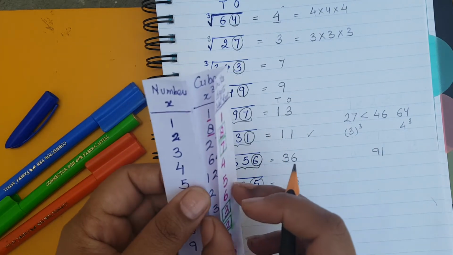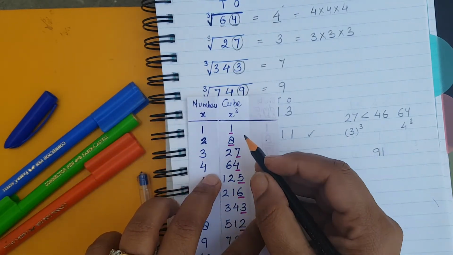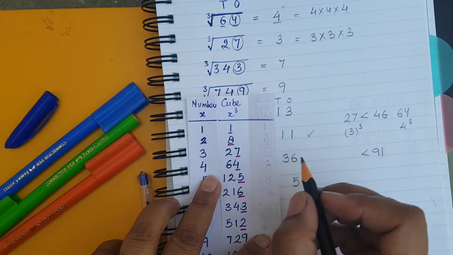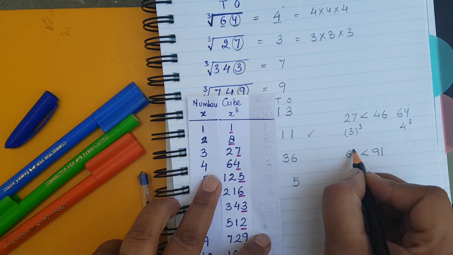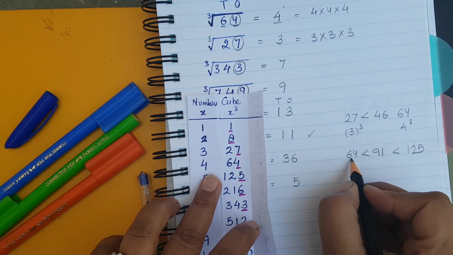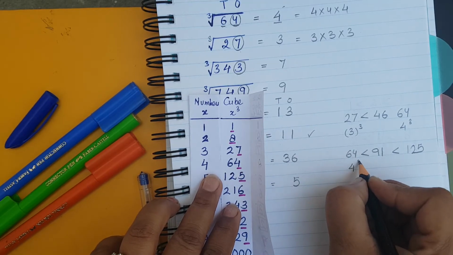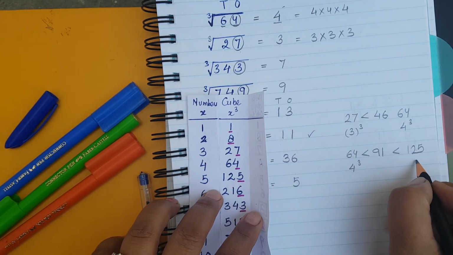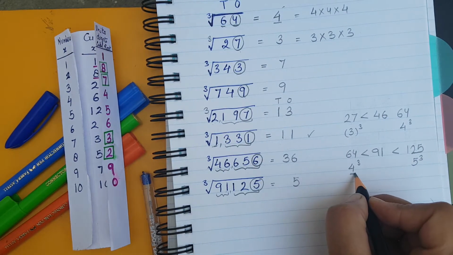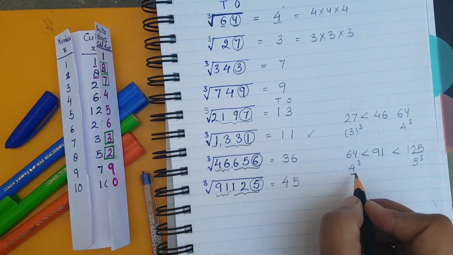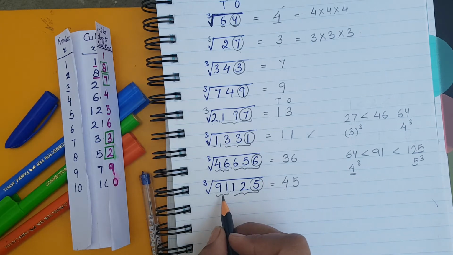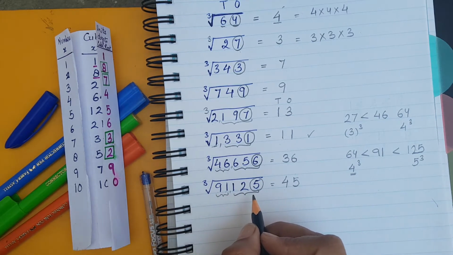Find out the smaller number which comes in your table. With the magic wand: smaller than 91 is 64 and bigger than 91 is 125. This 64 is the cube of 4 and 125 is the cube of 5. Now take the smaller digit, that is 4. You can put that 4 on the tens place. So this 45 is the cube root of 91,125.